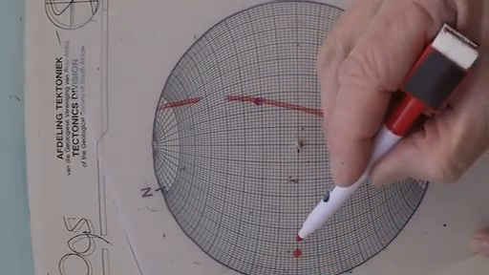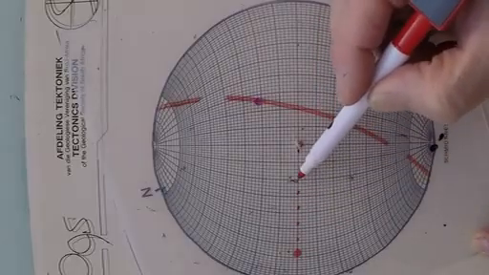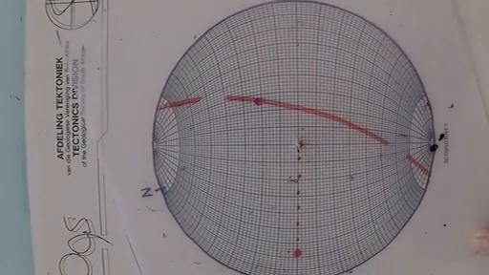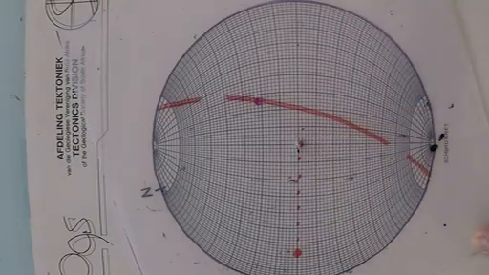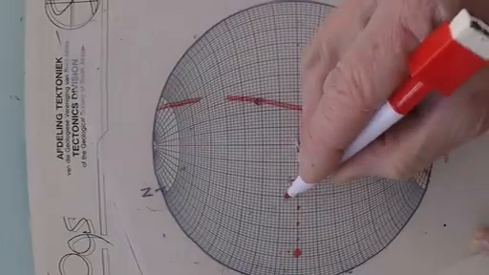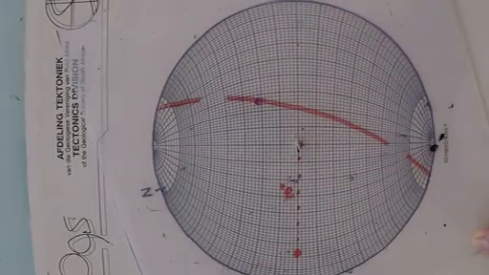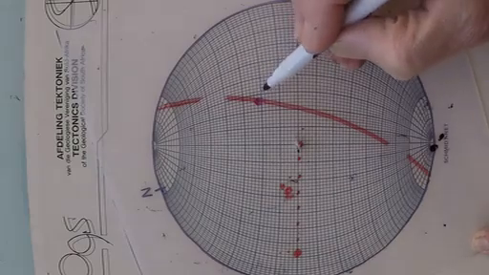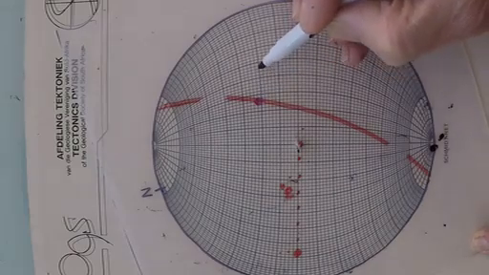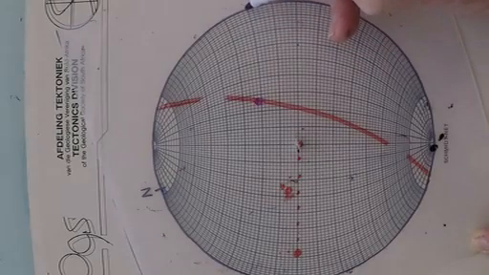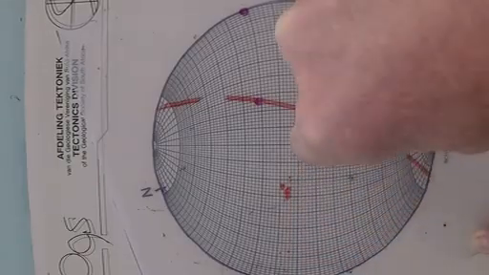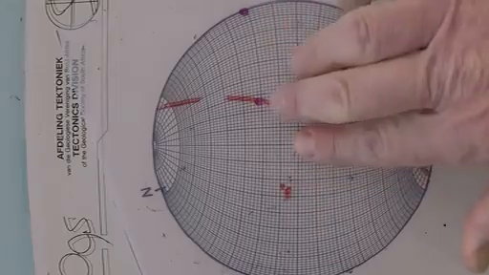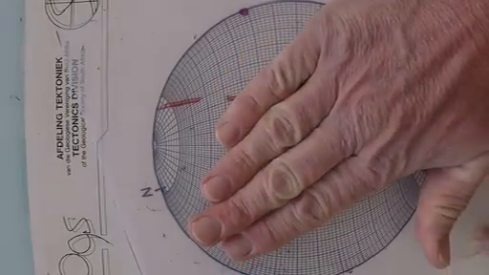So we count in 10, 20, 30, 40, 50, 60, let's call it 70 degrees, okay? 70 degrees to come to this point. Of course, this now also has to move 70 degrees. So it will be 10, 20, 30, 40, 50, 60, and pretty close to 70 degrees. Okay, so now the pole has been brought to the vertical, which makes the plane horizontal.